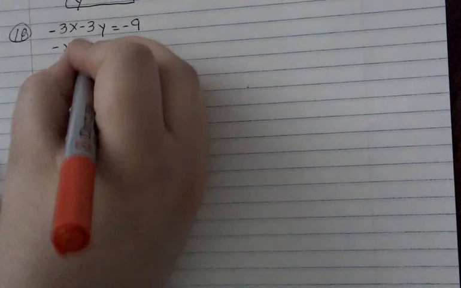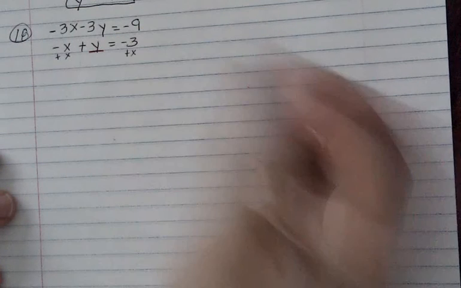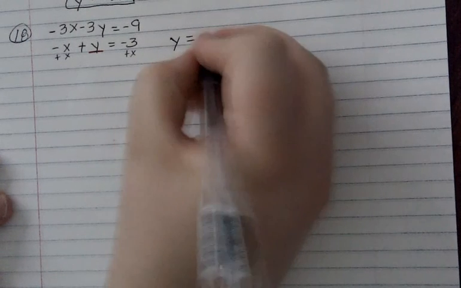Moving on to problem number 18. I have negative 3x minus 3y equals negative 9, and I have negative x plus y equals negative 3. So I'm going to choose the variable that is positive with nothing in front. That would be this y right here. So to get that y by itself, I would add x to each side to get y equals x minus 3.